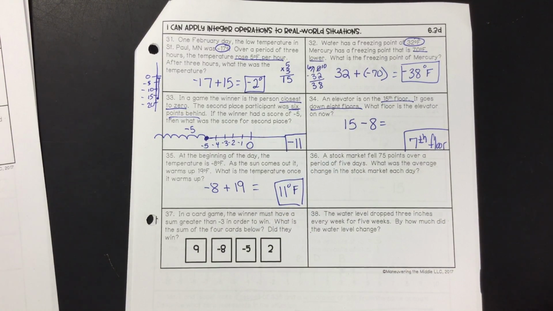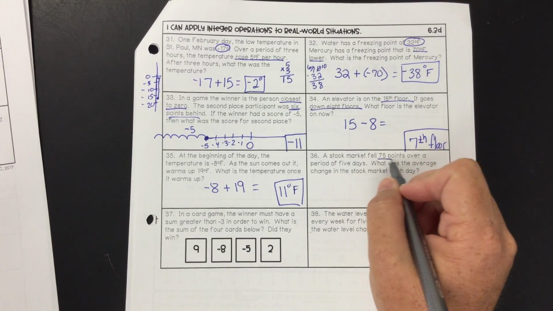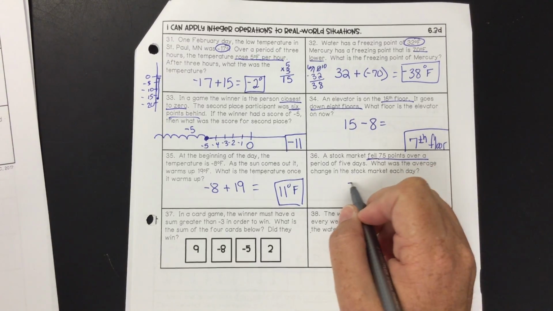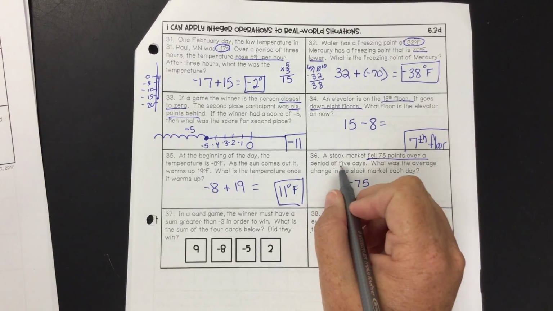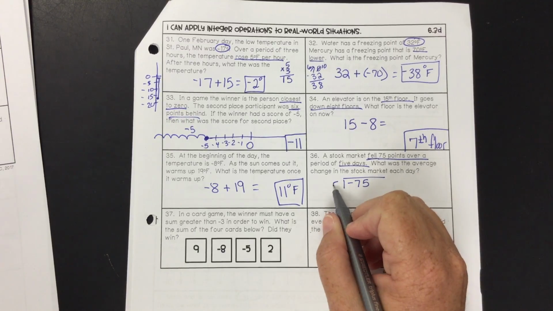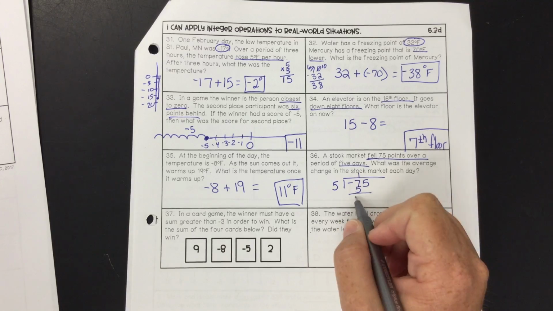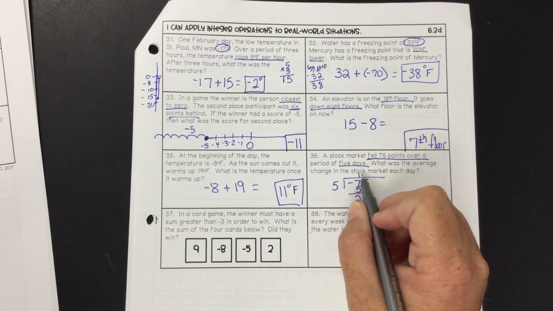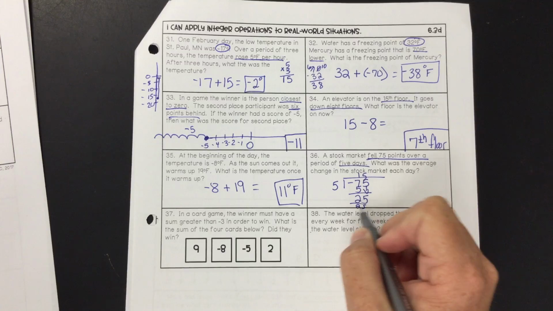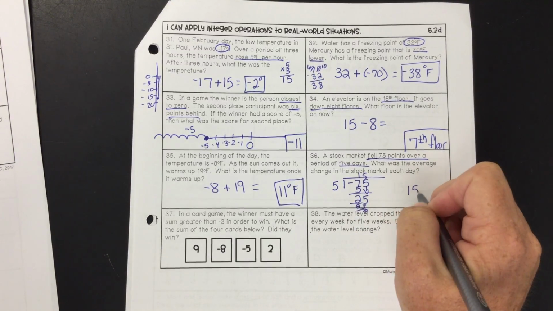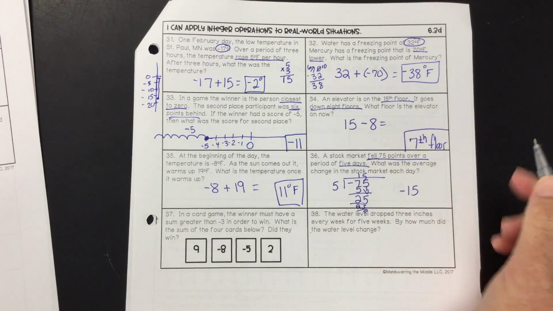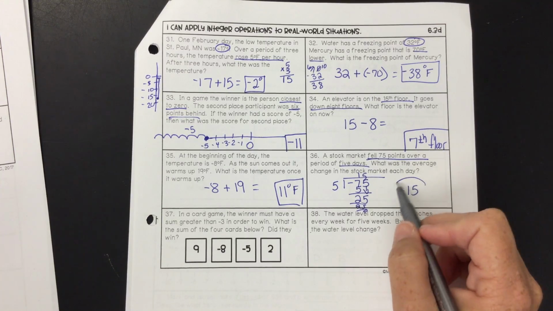The stock market fell 75 points over a period of 5 days. What was the average change in the stock market every day? So it fell 75 points over 5 days. 5 goes into 75 fifteen times. So did it go up or down? It went down 15 points every day.